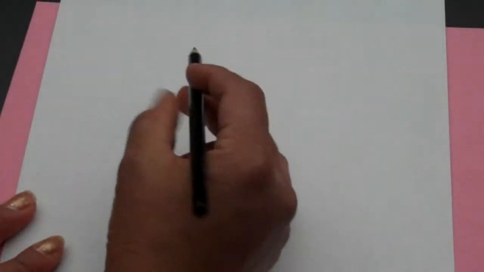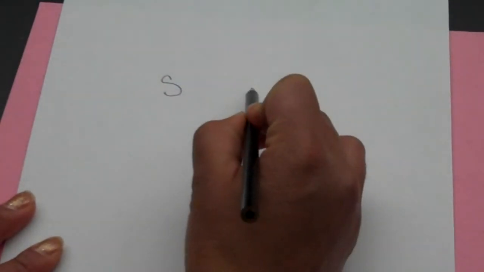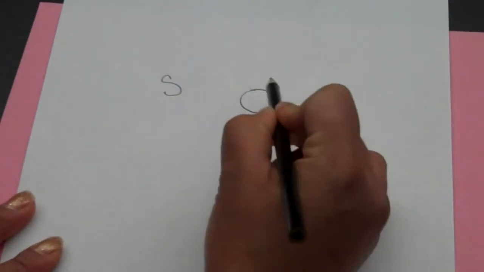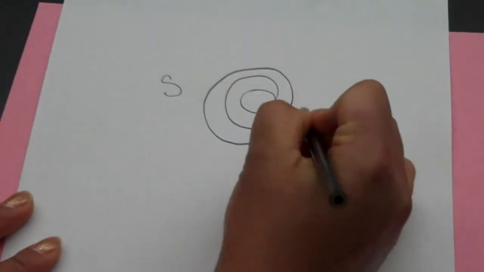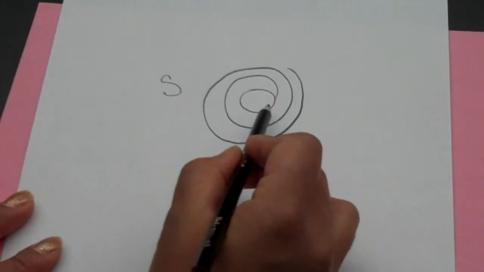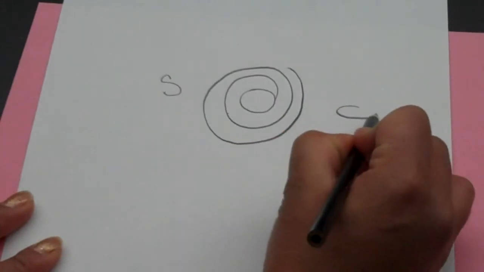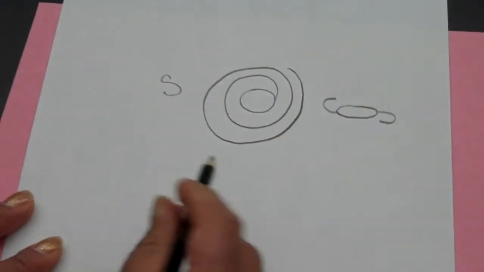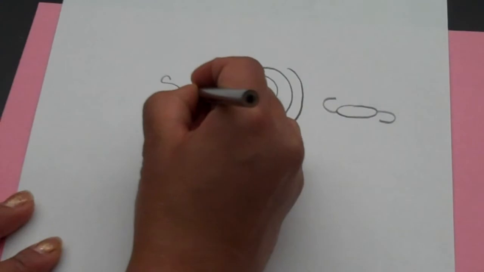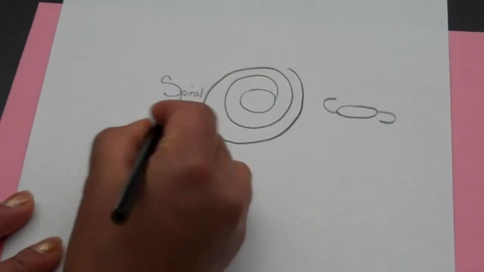Here I have my plain white piece of paper, and what I'm going to do is give you a little picture. I'm going to put S for spiral. A spiral galaxy has this center, and then out from there is a spiral arm that looks kind of like a pinwheel. There are actually two kinds of spirals. There's that regular shape, and then there's another one called a barred spiral. Let me see if I can squeeze that in for you, the word spiral, for this.